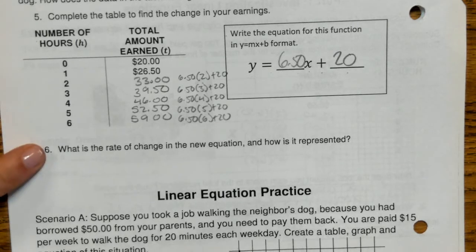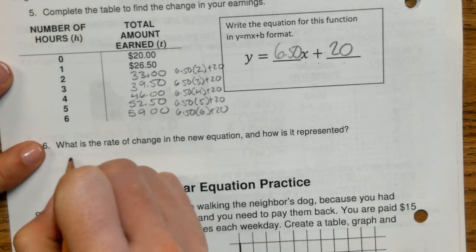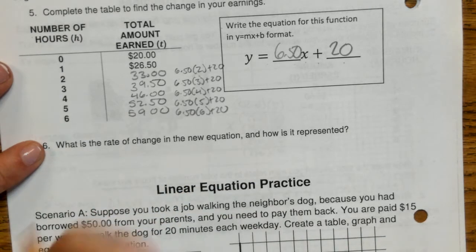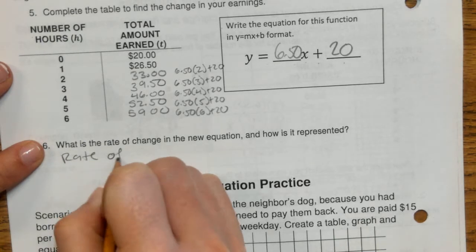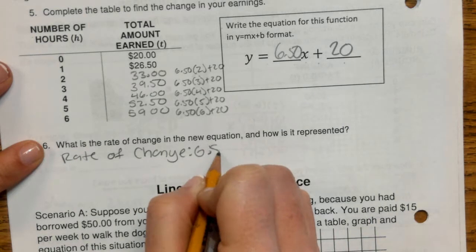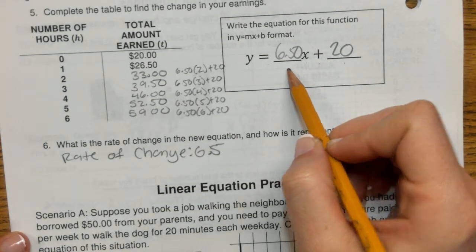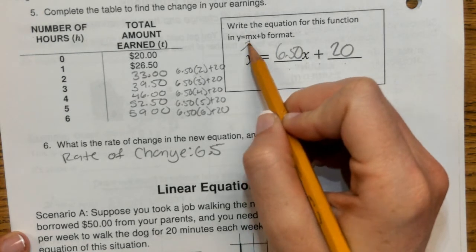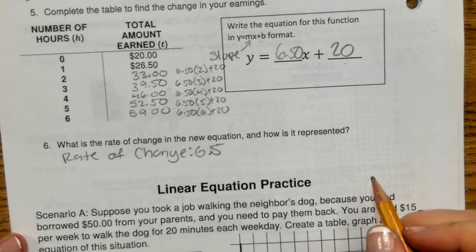All right, what's our rate of change here? Okay. Not 6.5 plus 20, just the rate of change. Okay, and in this equation, m is slope. B is the y-intercept.